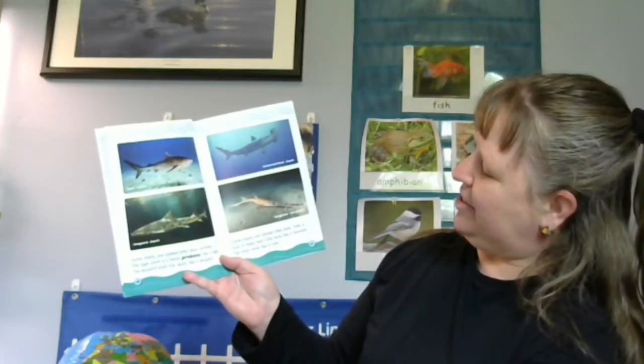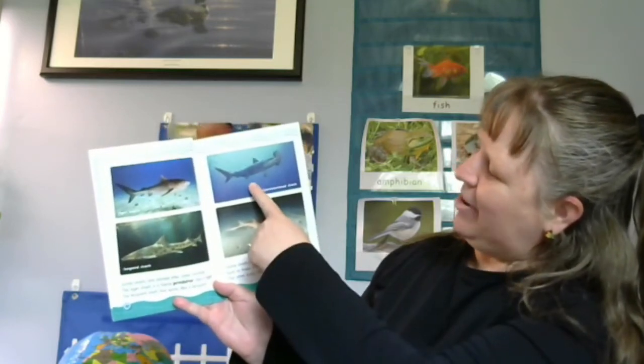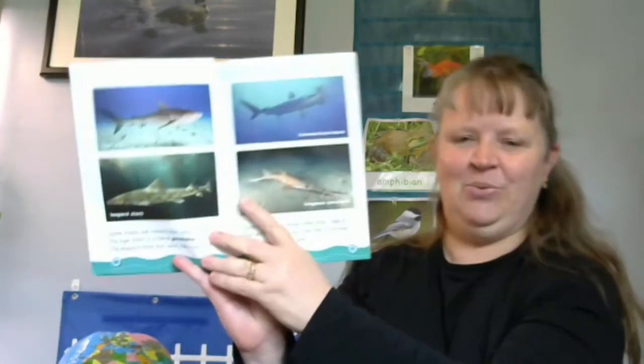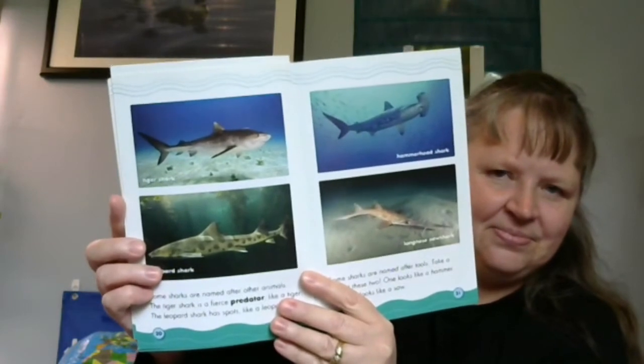Take a look at these two. One looks like a hammer, the other looks like a saw. So this is a hammerhead shark, and this is a long-nosed saw shark. Wow, look at them. There is even one kind of shark that can poke its head out of the water and look around.